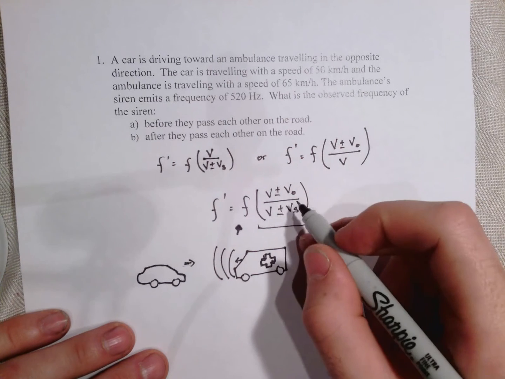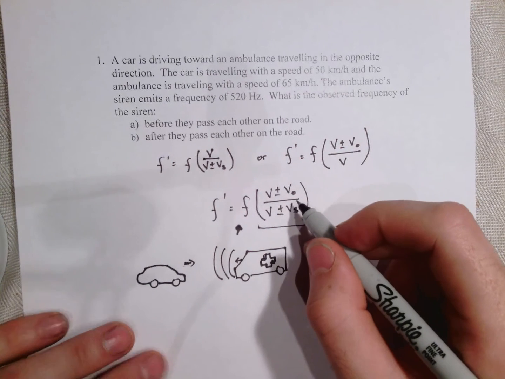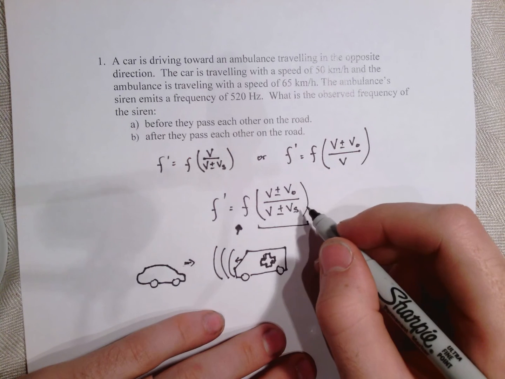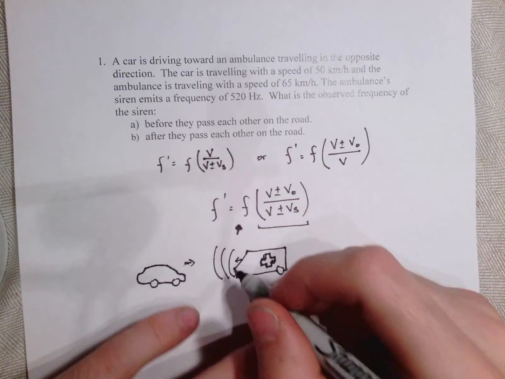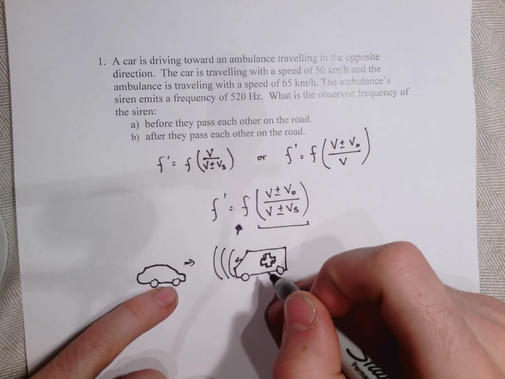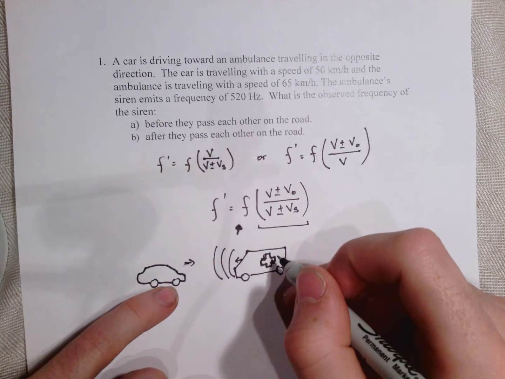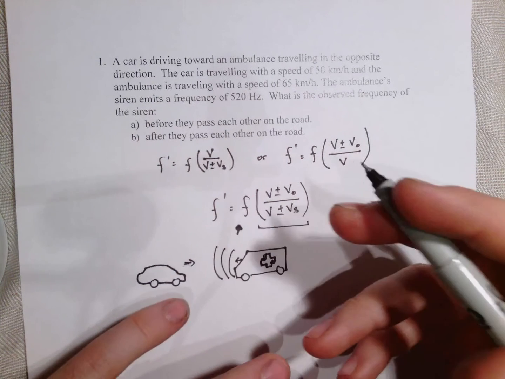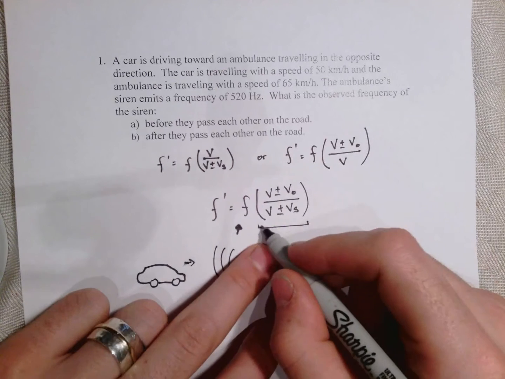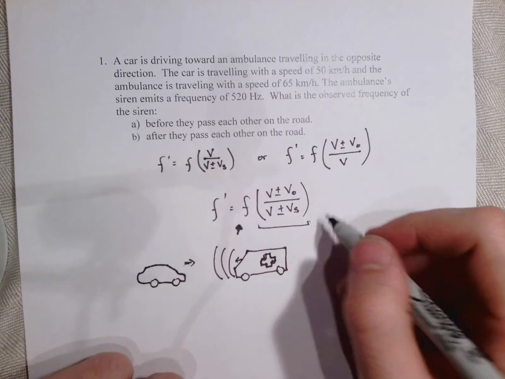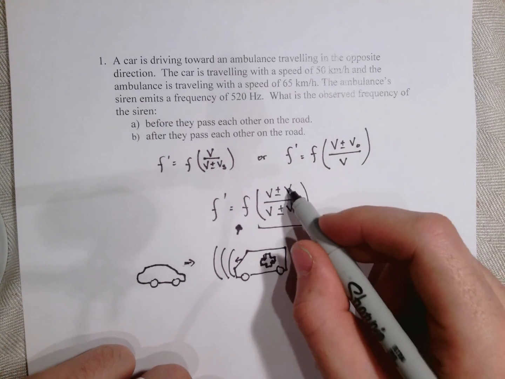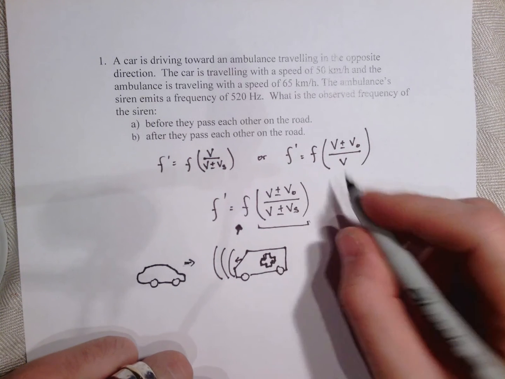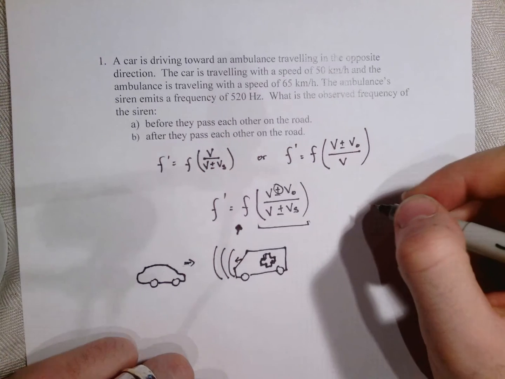So I want to pick numbers that are going to make this as large a number as possible. To make this large, I want a large numerator and a small denominator. So I'll say that again. Because I know that both the car, the observer, and the ambulance, the source, are moving in such a way that I need my frequency to shift higher, because I know this person's going to hear a higher frequency, I need to make this ratio here as large as possible. So I'll start with the numerator. v plus or minus vO, the velocity of sound plus or minus the velocity of the observer. To make this as large as possible, I want to pick plus.